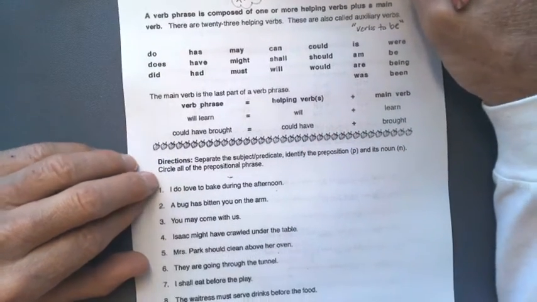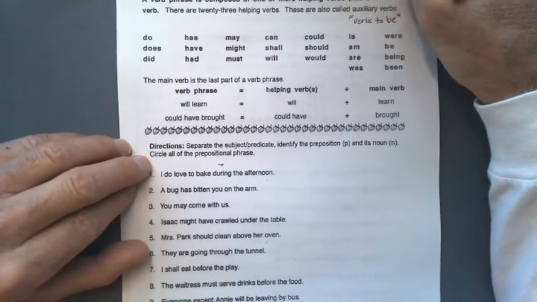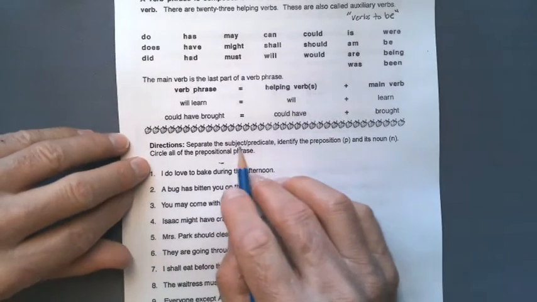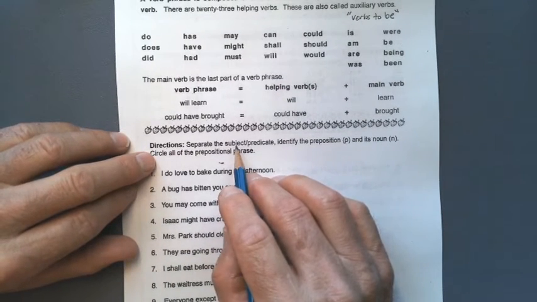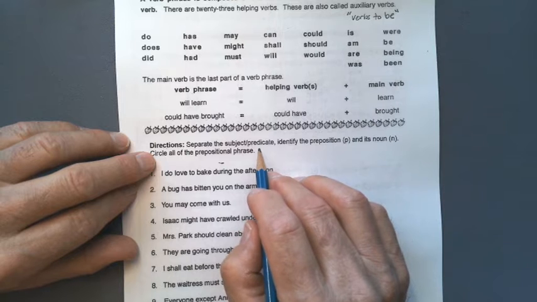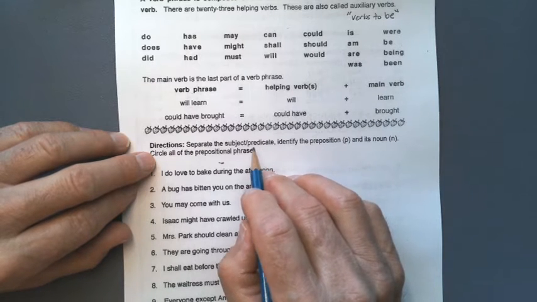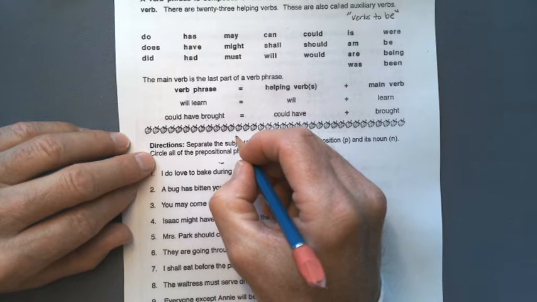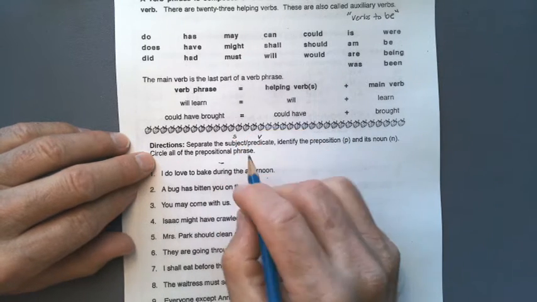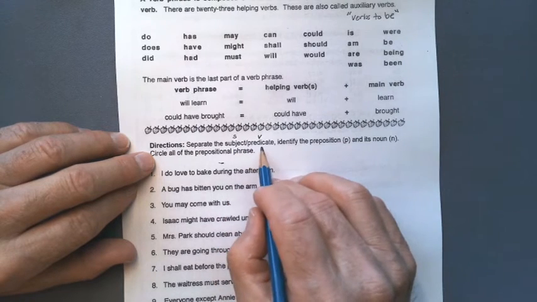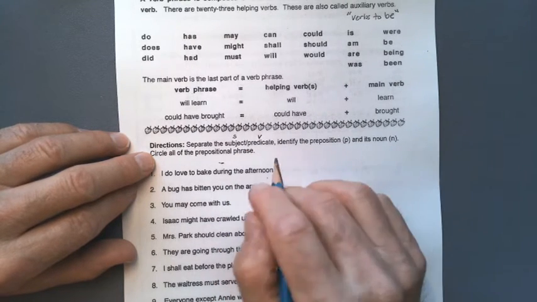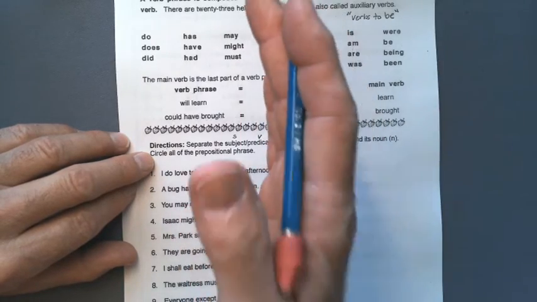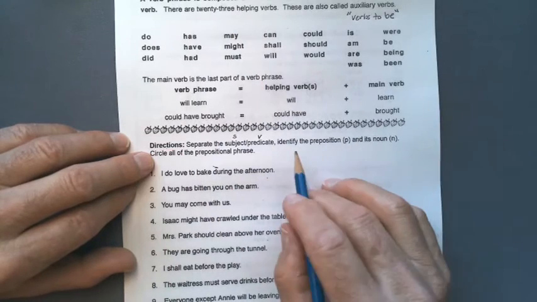So down here, let's look at the directions. Separate the subject and predicate. The subject part is the noun that's doing the action, and the predicate part is the actual action. So this is the verb part, and this is the noun or subject doing that. Maybe I'll use an S over that for the subject. And the predicate part is the verb and everything after that part of the sentence. So it divides the sentence into two parts.